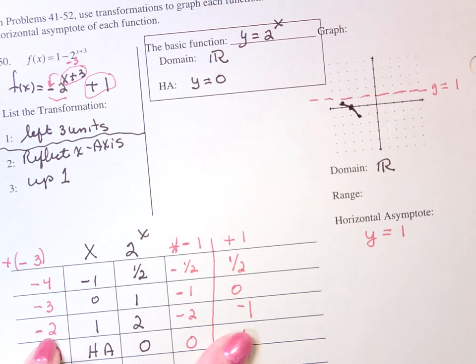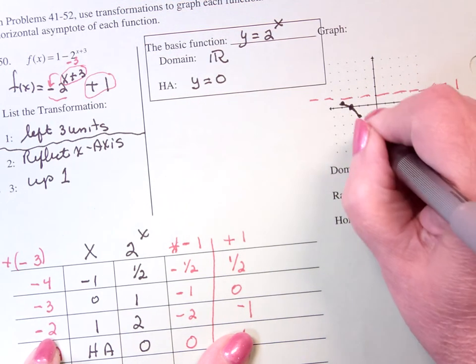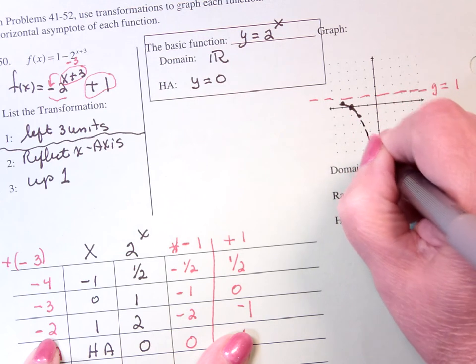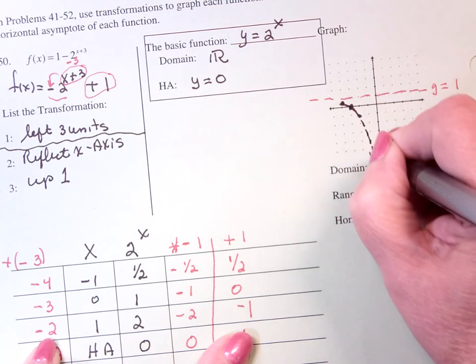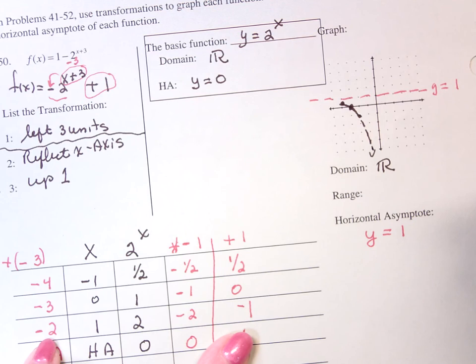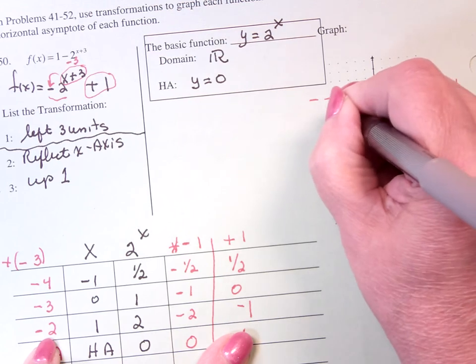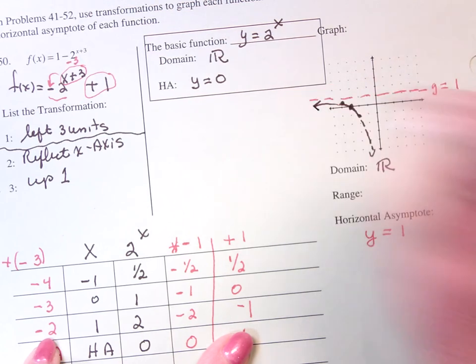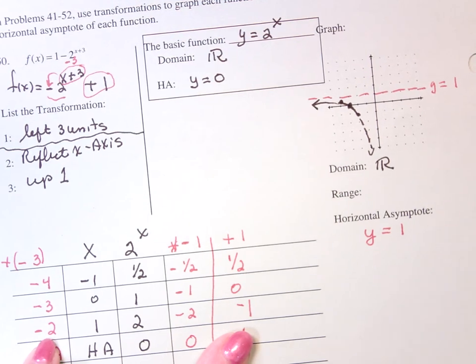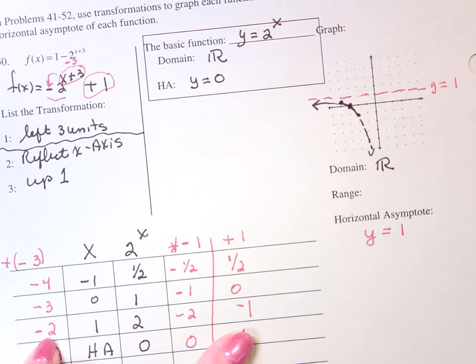Now what do we know? We know that the graph will go away because it's moving away from the HA, and then it's going to go toward the HA. But the bend is critical because it's coming in toward the HA, it's not going to cross it. Now what do I now know about the range?